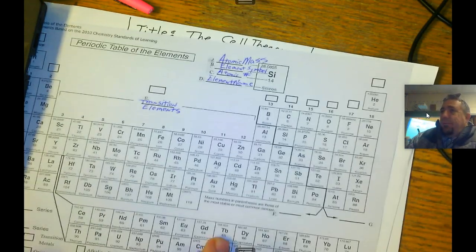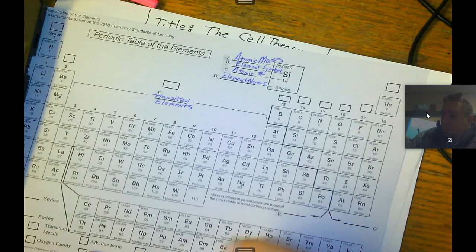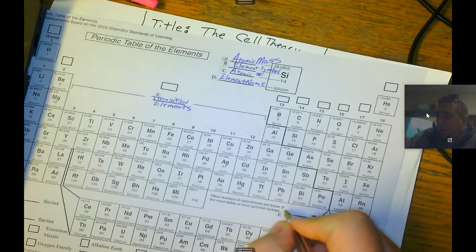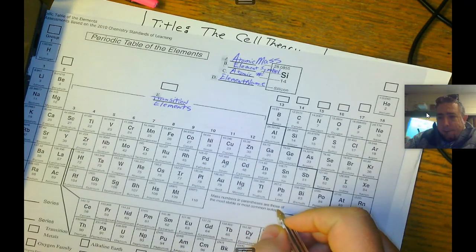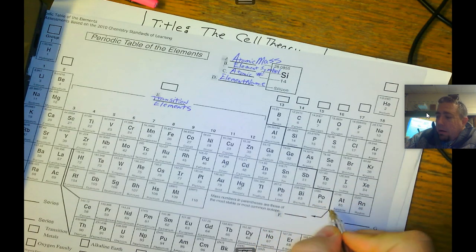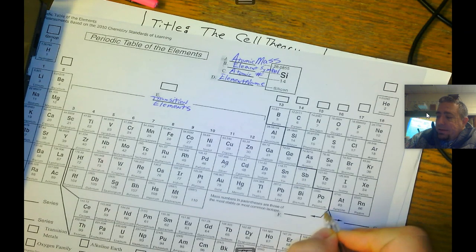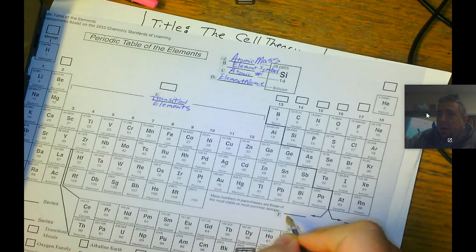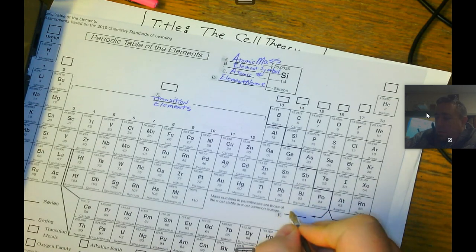What is F, Tony? What goes in that box? Is it the metal? No. Okay. Basically, what that arrow is pointing to, it means everything to the left of that line right there is a metal.